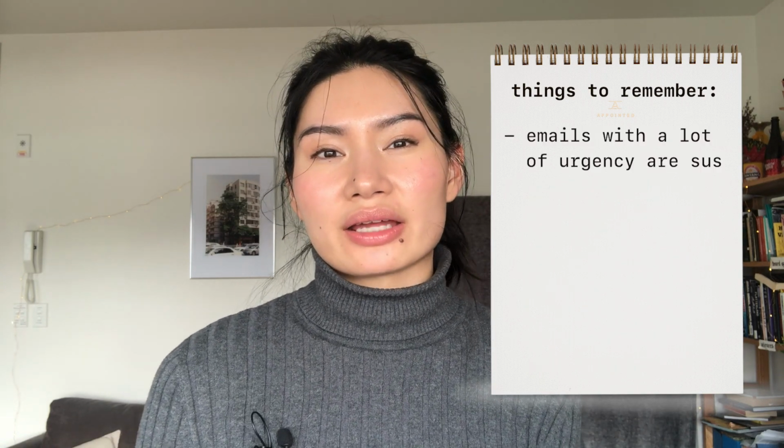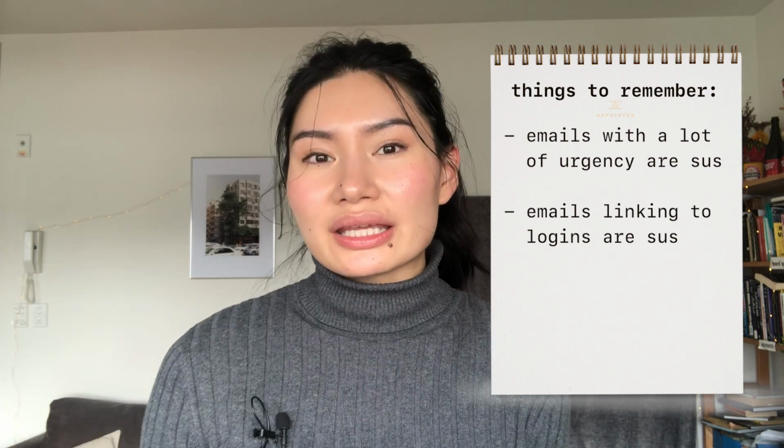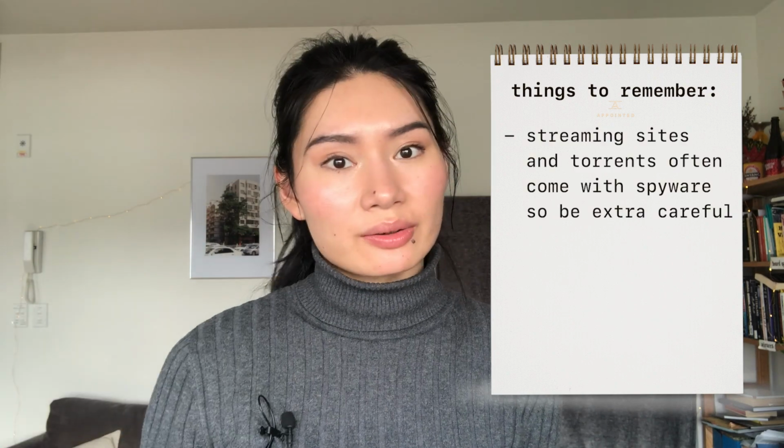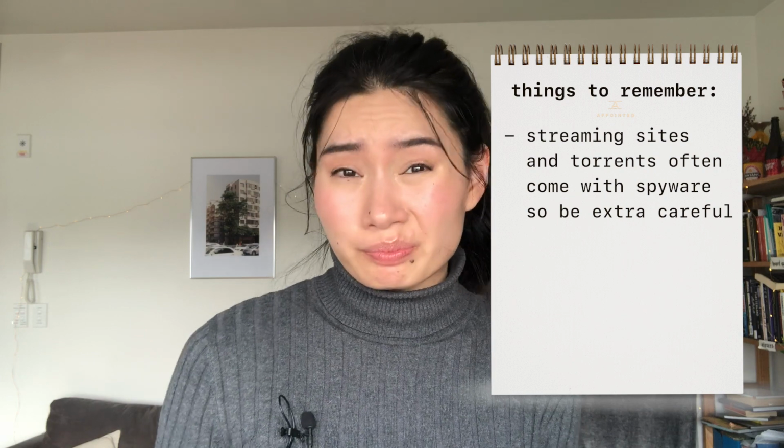Emails that sound way too urgent. Emails that link you to a sign-in page of some kind. Be really careful with installing apps or extensions or programs. If you're downloading illegal stuff, it's probably going to come with some spyware or malware, so just be aware of that. Most importantly is relax.